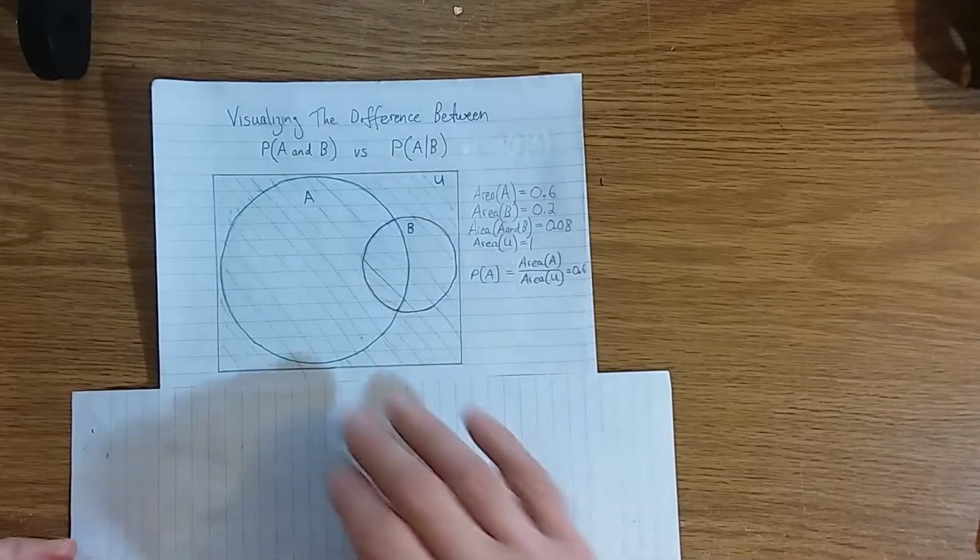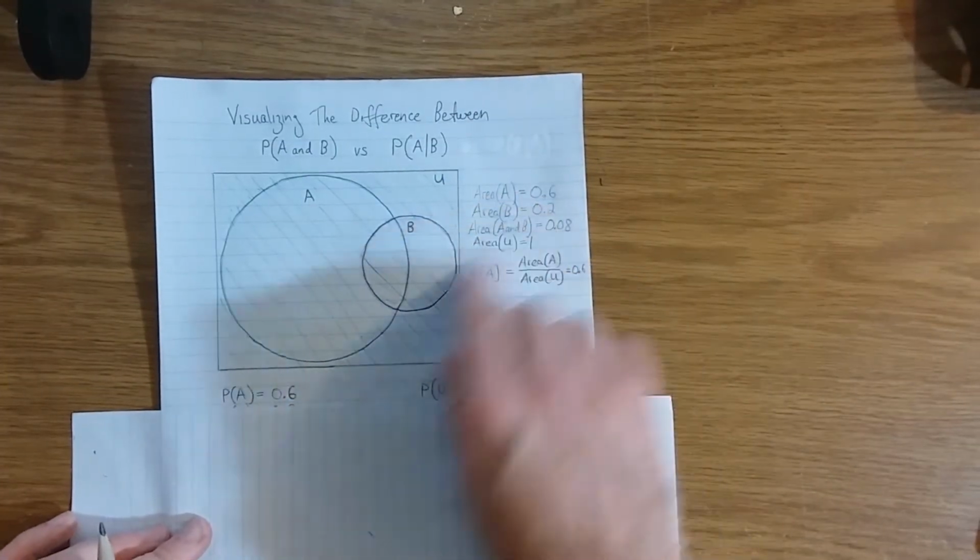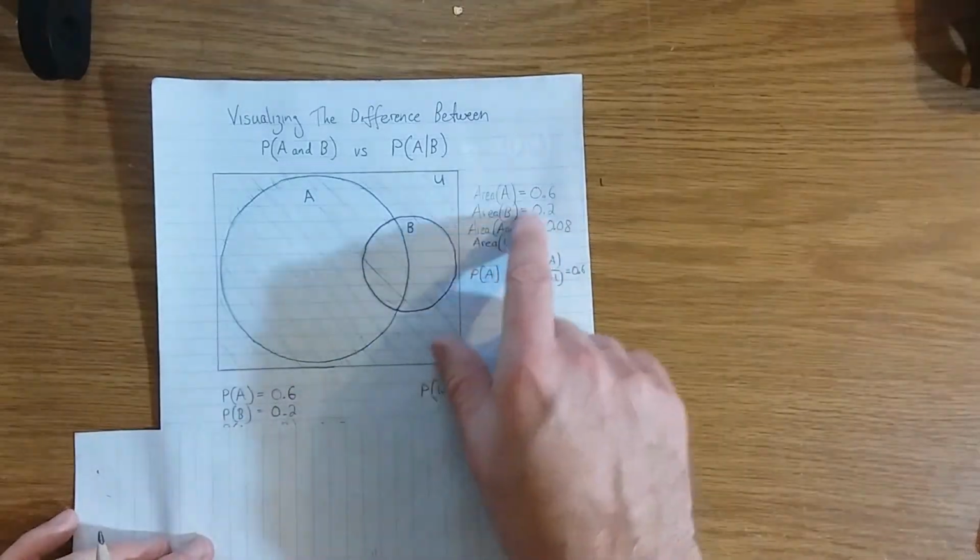Cool. So probability of A is 0.6, probability of B is 0.2.